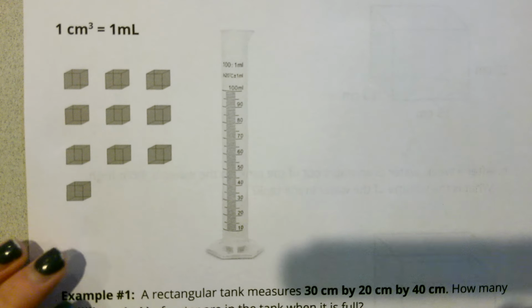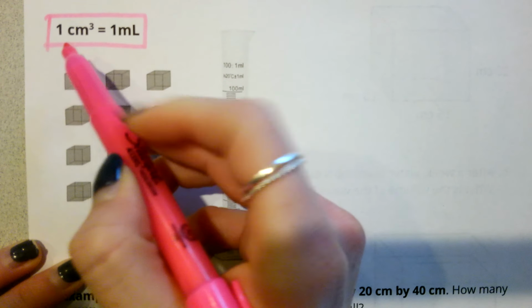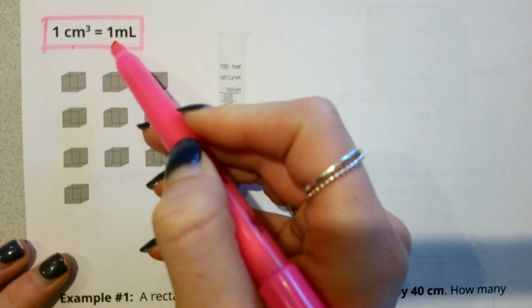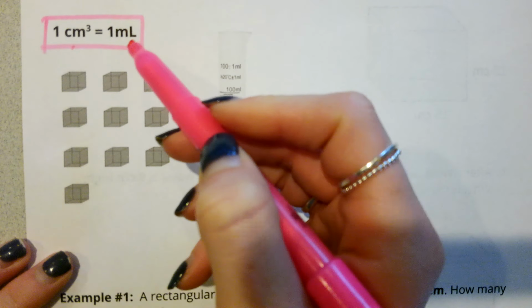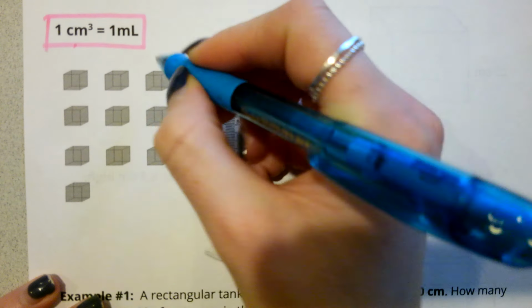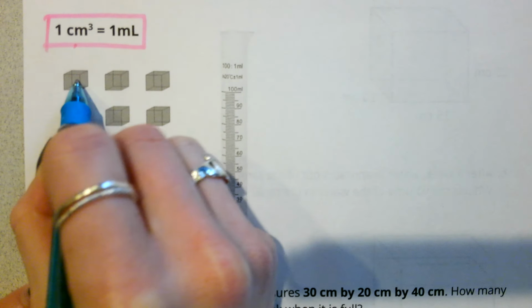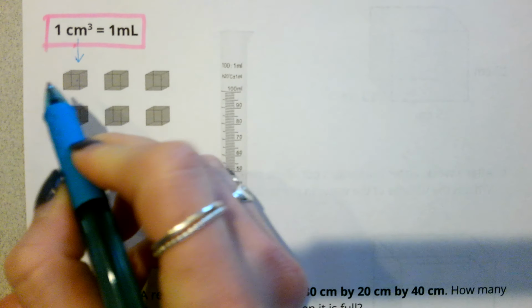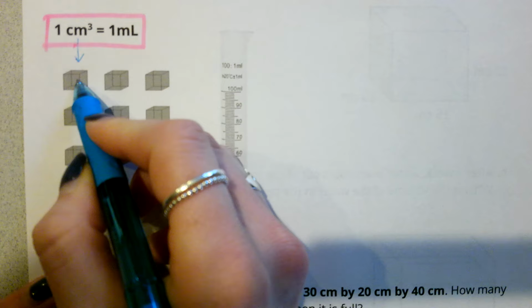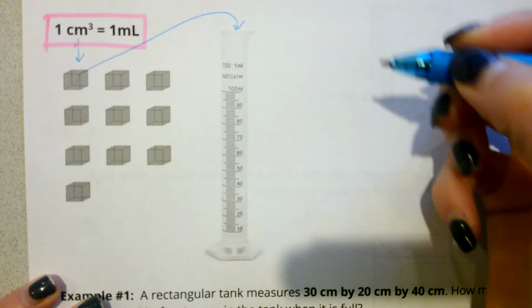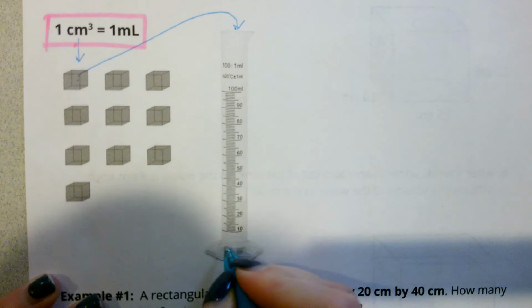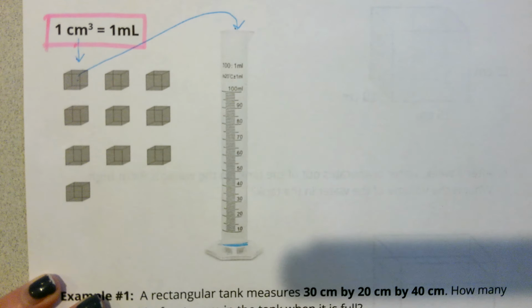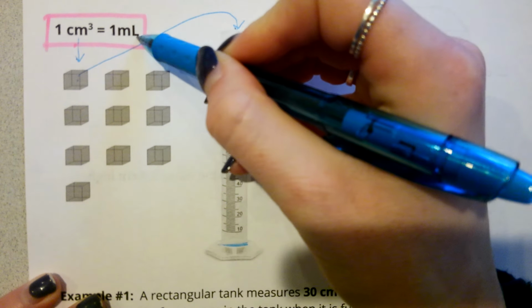So what we see here is this relationship between 1 centimeter cubed, which is like those cubes that we use at school, and 1 milliliter, which is a measurement that we use to measure liquids. And what we're going to learn about today is that if I have 1 cube of 1 centimeter cubed, and I filled this with water, this is just a little cube, and then I poured that water into this graduated cylinder, it would show that it filled this graduated cylinder up 1 milliliter.